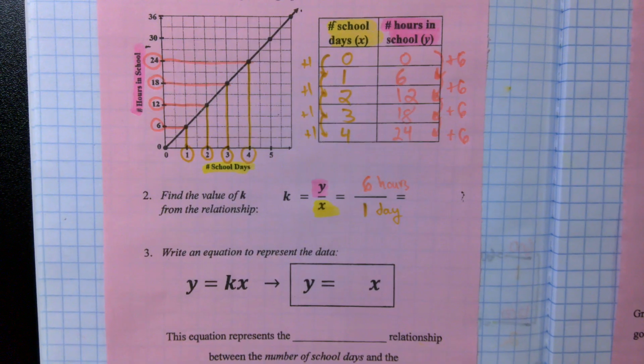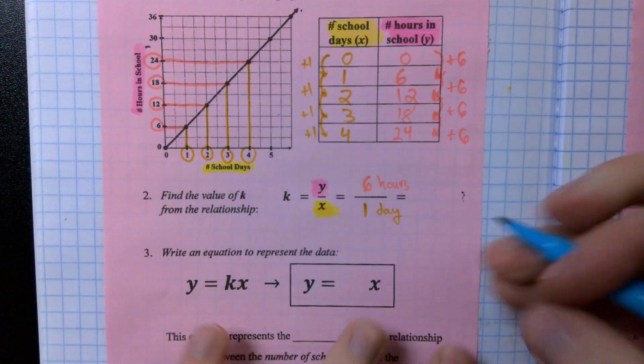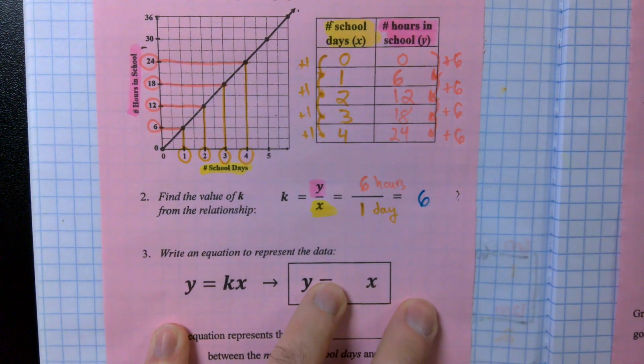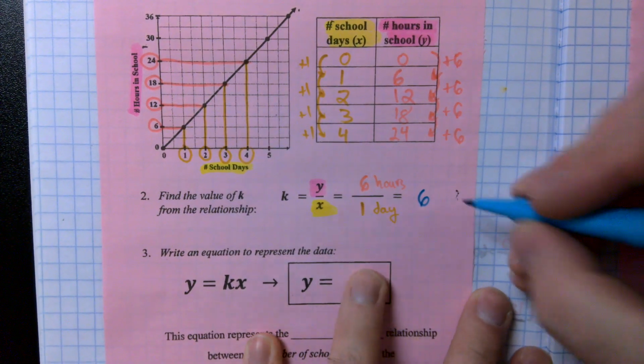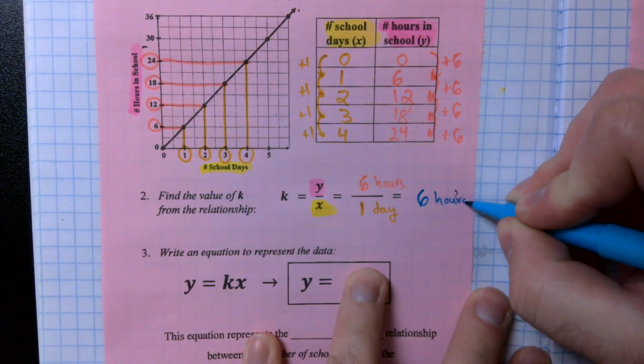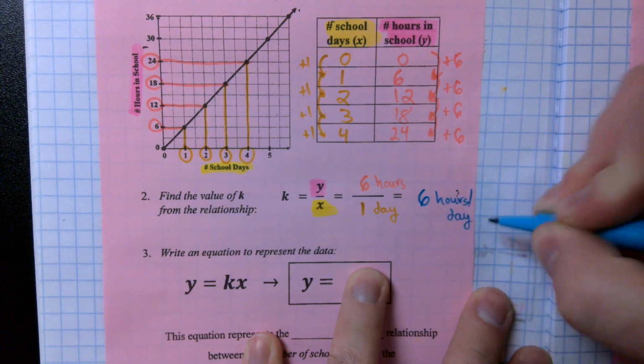With me so far? All right. So 6 hours every 1 day. How can I simplify 6 over 1? It's just 6. What are my units going to be? Yeah, Ayana? 6 hours per day. Good. 6 hours per day.